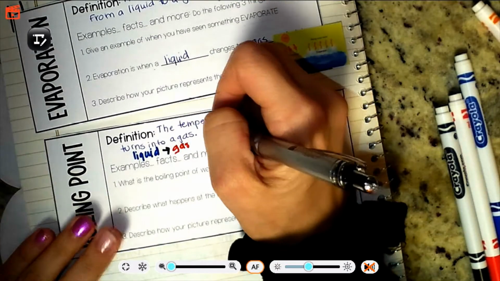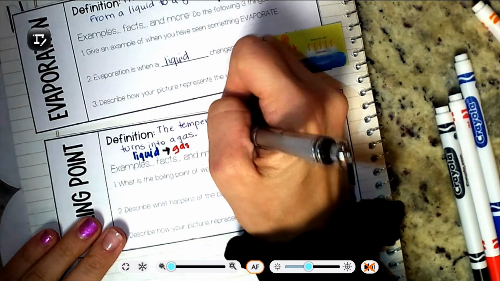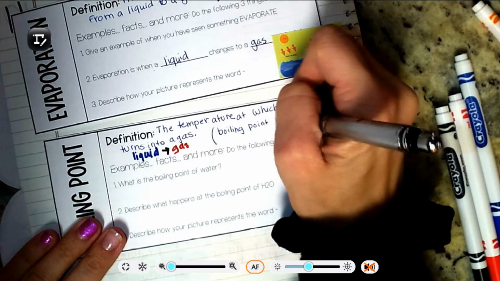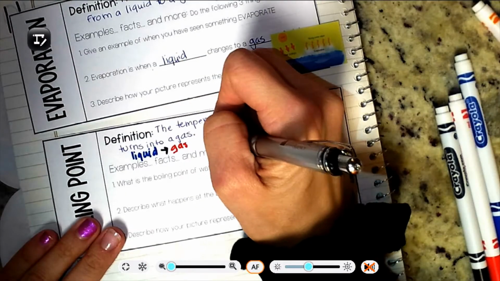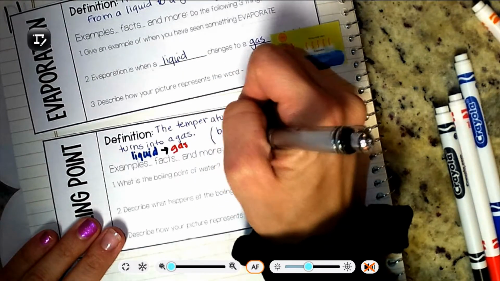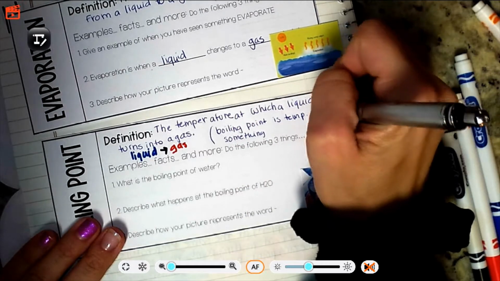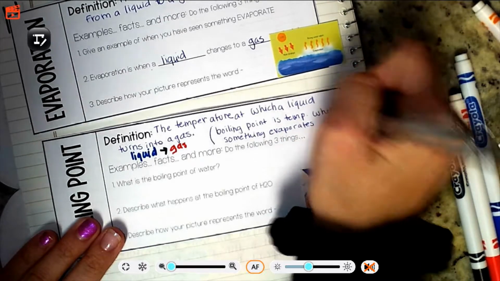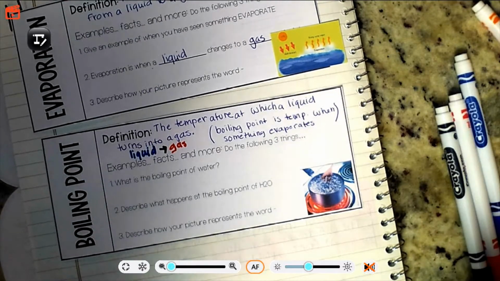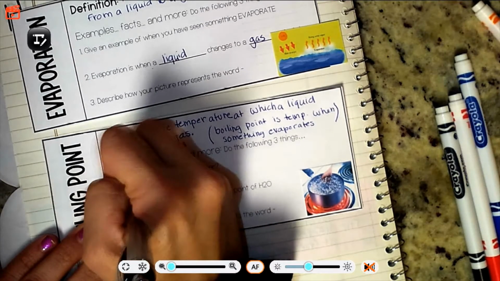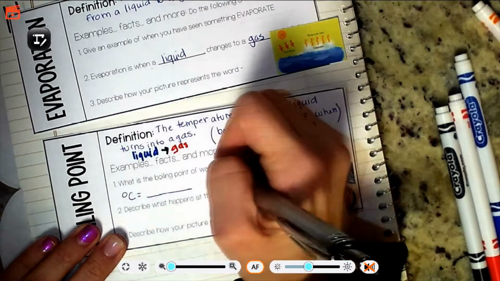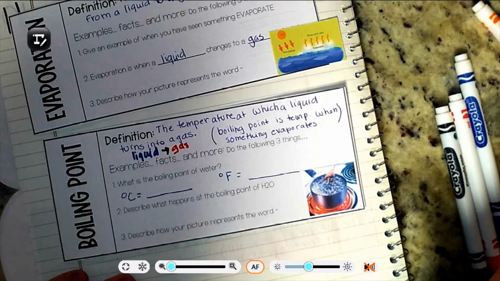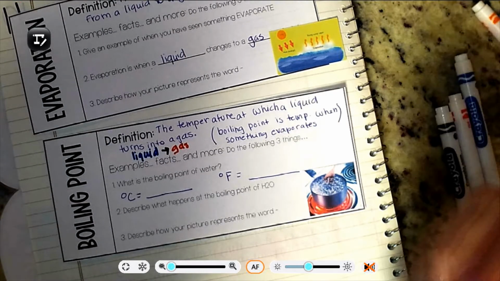So boiling point is the temperature when something evaporates. What is the boiling point of water? In degrees Celsius, the boiling point of water is what? In degrees Fahrenheit, the boiling point of water is what? It's in one of your old notebook pages. It's also on the Google.